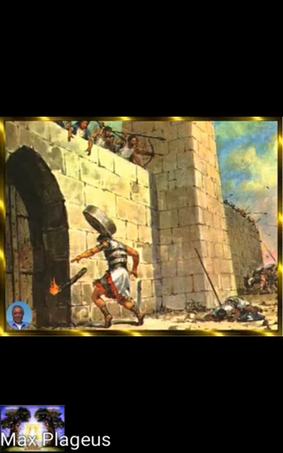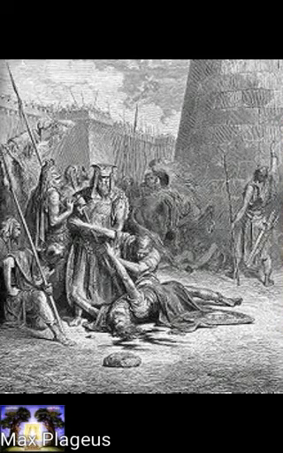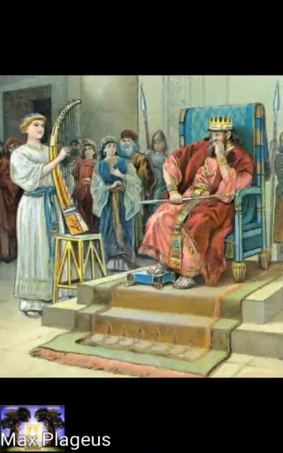He eventually is killed by a head wound. A millstone is dropped upon his head, and he is killed. Our next person is Saul.